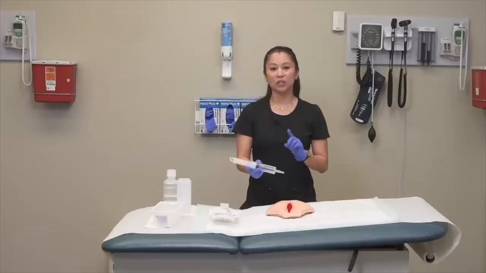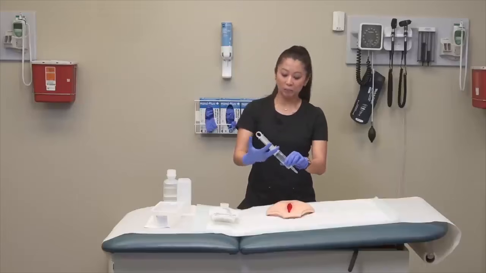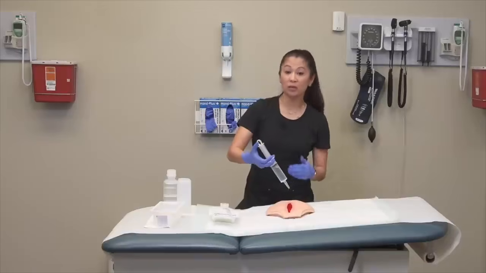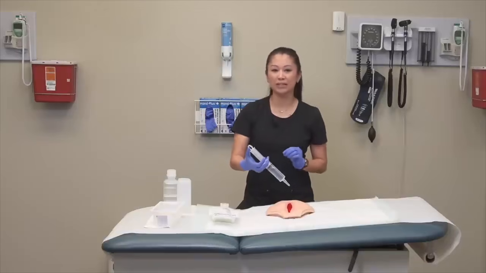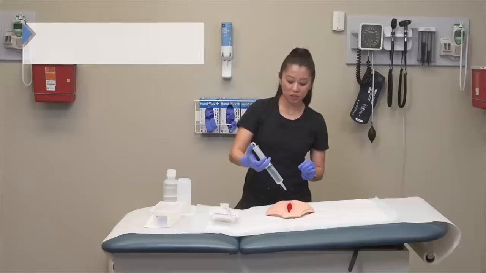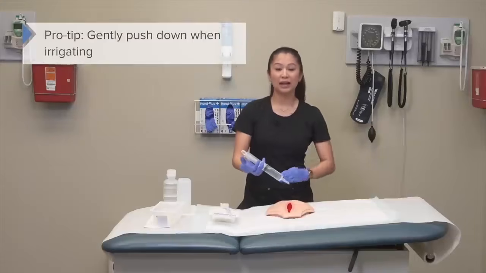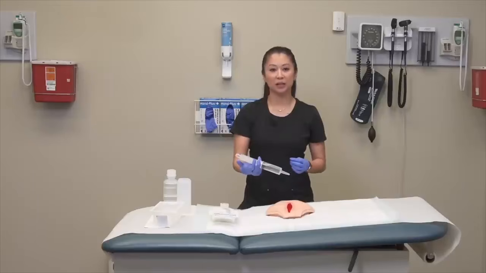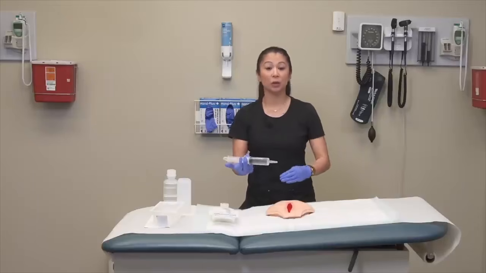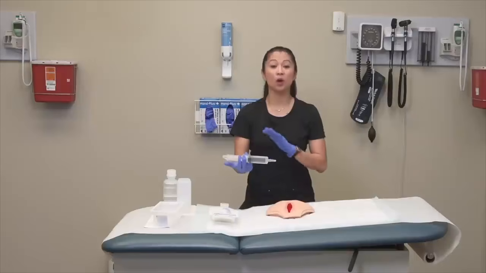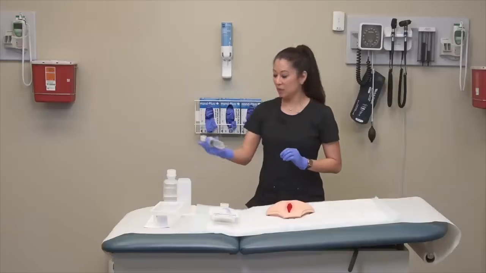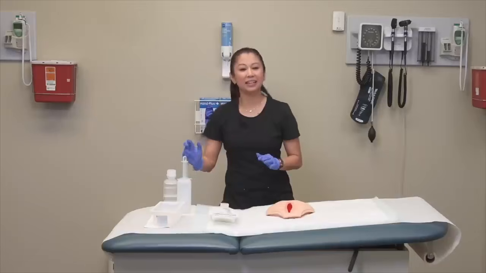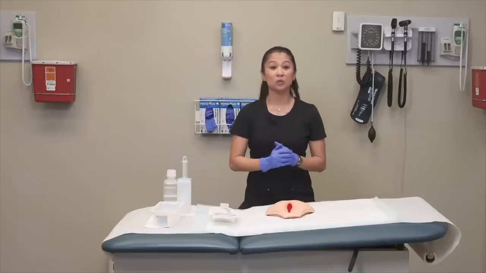Now here's a tip when you irrigate: when I'm pushing down on the plunger, the faster I push down, the more force that's going to go into that wound, and that can be really uncomfortable. So a good tip is just to gently push down and see how the patient tolerates that. And again, you may have to repeat this as necessary. Using the syringe, you're going to go from the clean areas to the dirty areas until all of those are addressed. If I was using a basin, all of that would fall into our basin for us. And again, you may need to irrigate a few times.